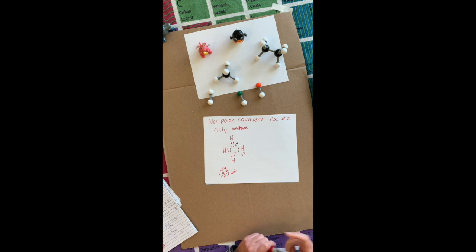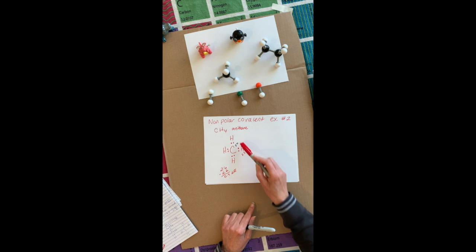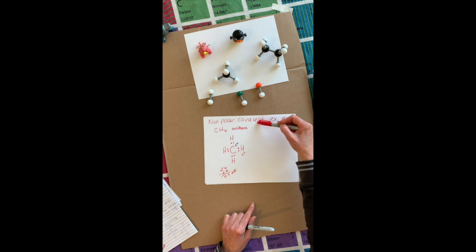And according to the rule I just gave you, that is less than 0.5. And therefore, this is an example of 4 nonpolar covalent bonds.